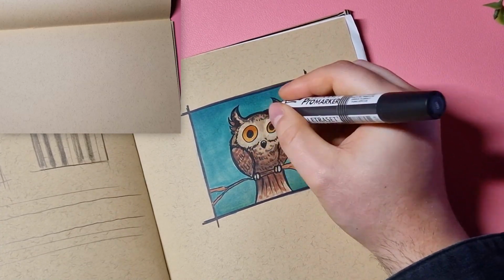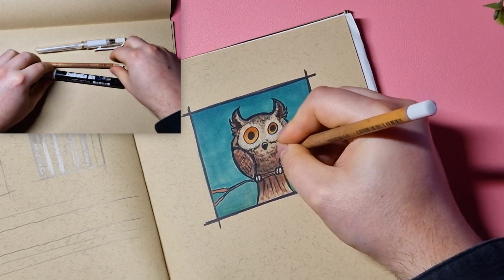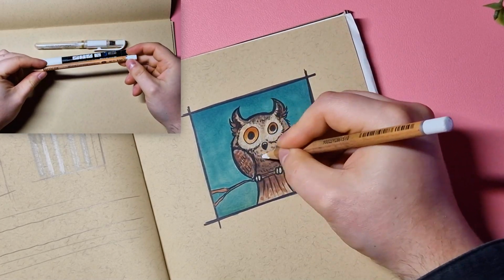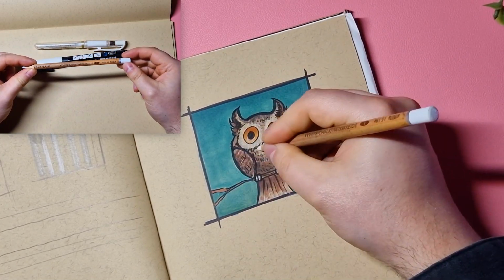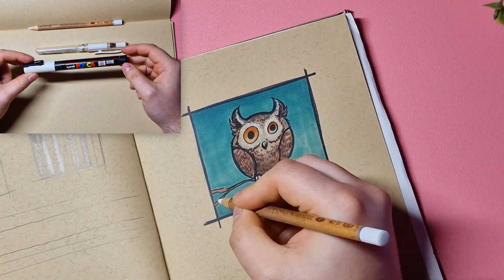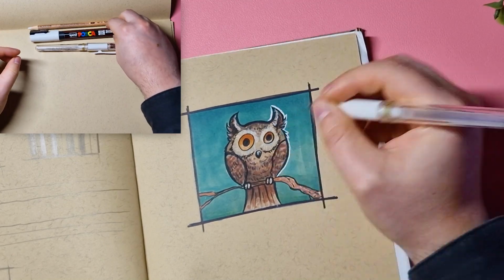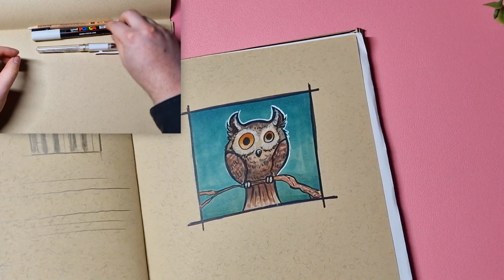Once the drawing is done, to add in some extra contrast, I use either white pens or white chalk. I use these Cretacolor white chalk pencils. They are quite nice and they work really well with markers. Occasionally I use these Posca paint markers as well. They can be fairly good, but they're a little bit too transparent for my liking.